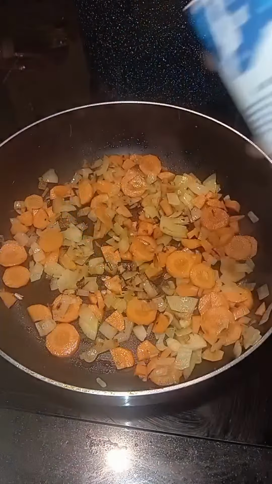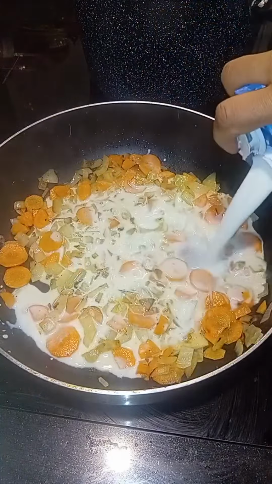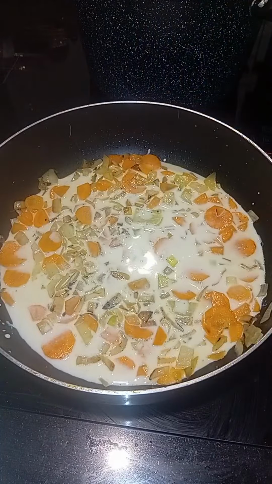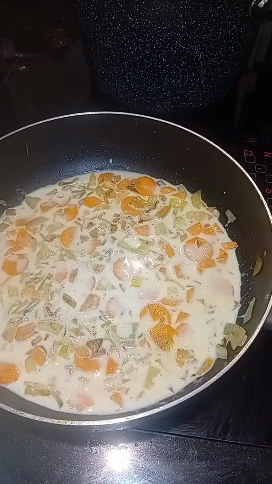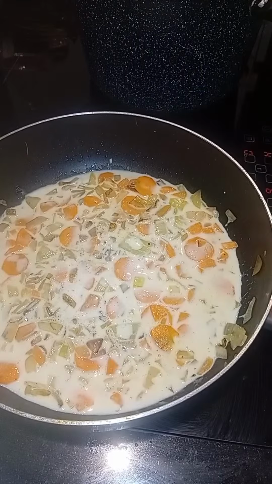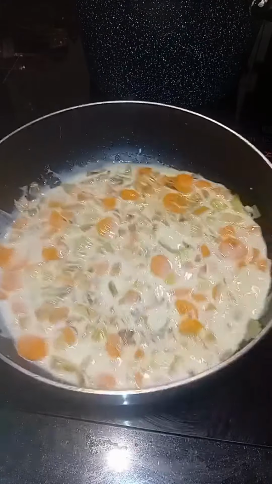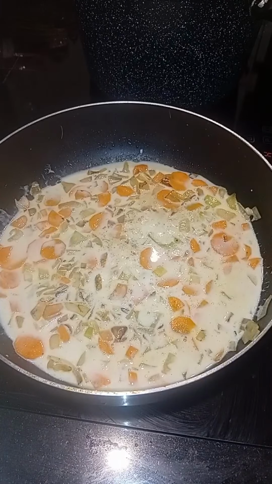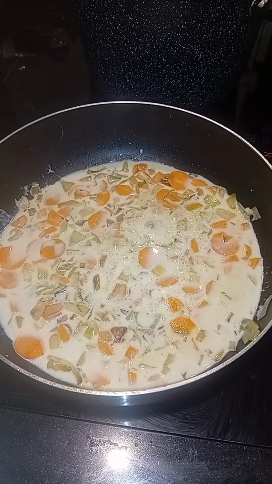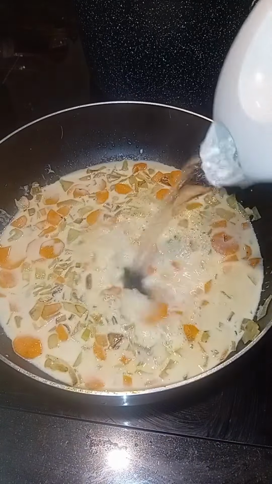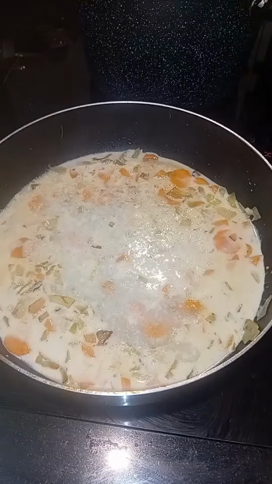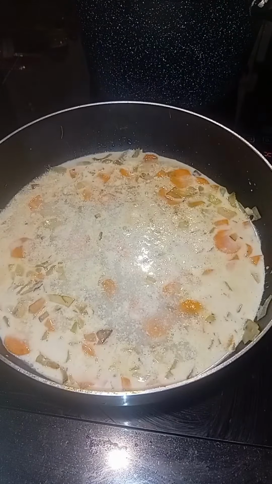So this is my cream. So just go ahead, add according to the level of what you are cooking. So I'll be adding a little water also. So the more juicy and creamy you want it, the more you add.